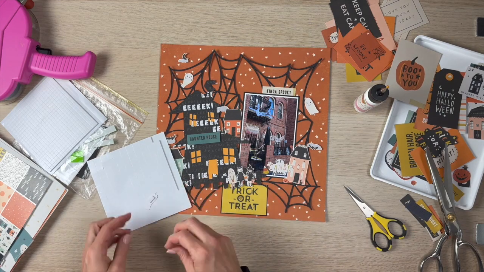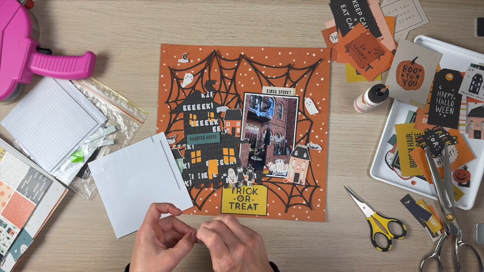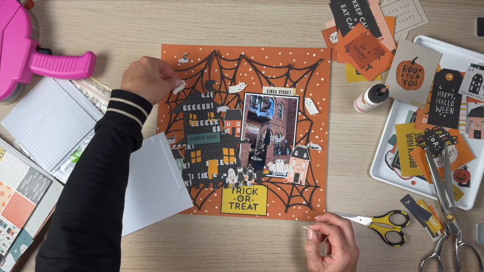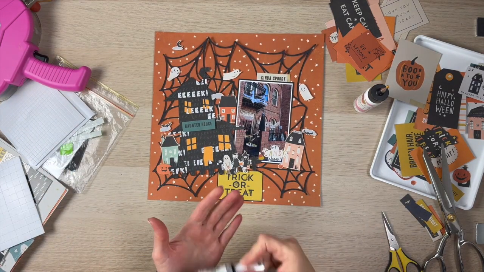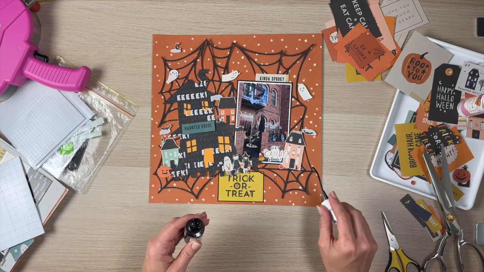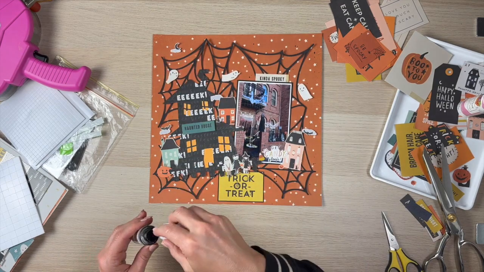And then I come in with some black splatters. Now they're from Kaisercraft. It's the Kaisercraft mists in charcoal. So I sprinkle that around, and that will be about it for my layout. I will leave you with some close-up images at the end of this video.